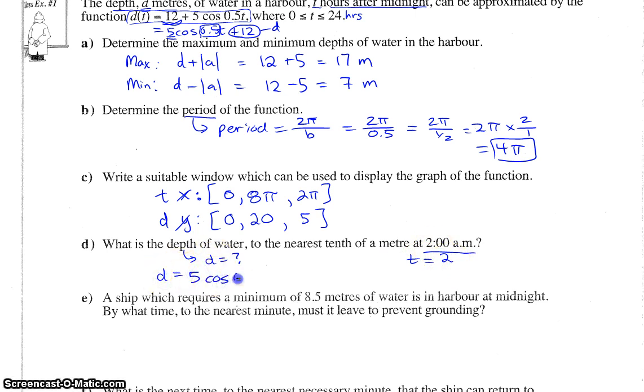5 cos 0.5, here's our T value, 2, better put extra brackets around that, and then plus 12. Okay, so let's put that in the calculator. Now what mode should you be in? Should be radian mode, right? Because we use 2 pi over for our b value, or for our period. So make sure you're in radian mode, and we'll put that in the calculator. I'll do that as well, see if we get the same thing.